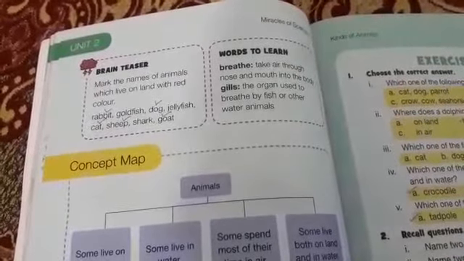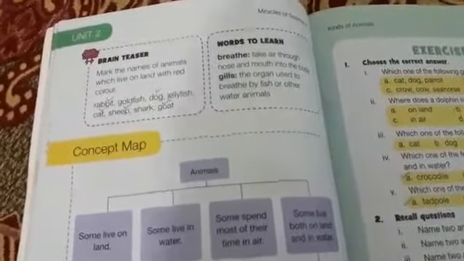It's your science class. As you know, we have completed unit number 2, the kinds of animals. We have done the land animals, air animals, land and water animals, which means both, and water animals as well, and their young ones. Okay.